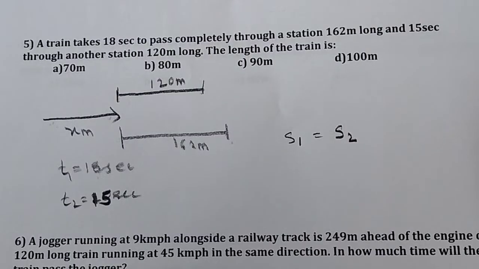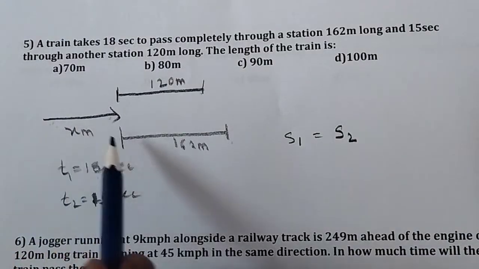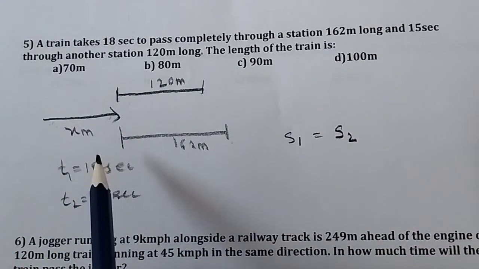So in order to simplify the given question, I'm taking a simple method: the speed of the train in both cases, s1 and s2, those two are the same.